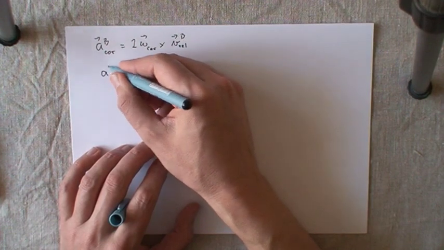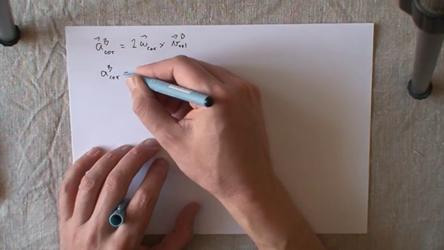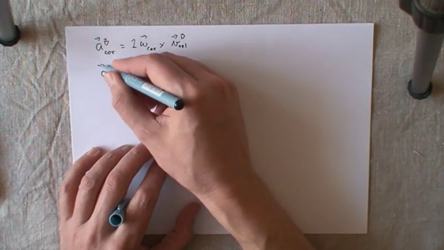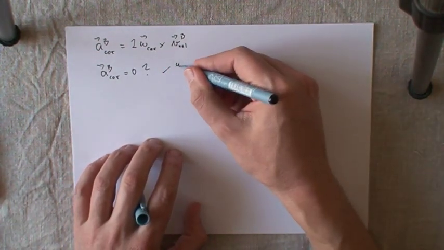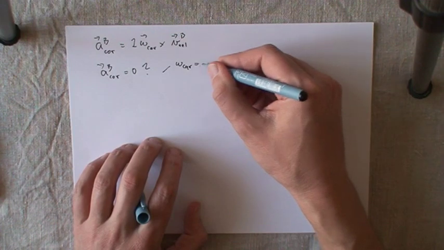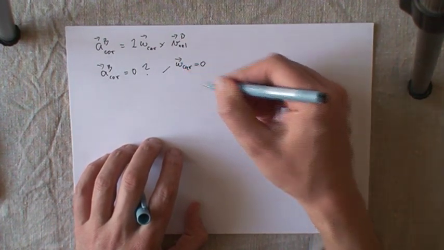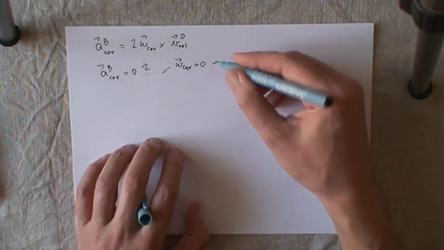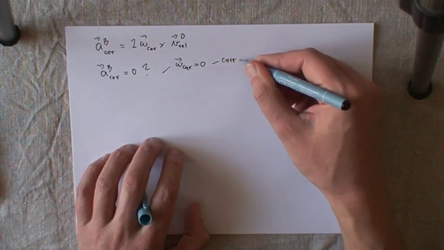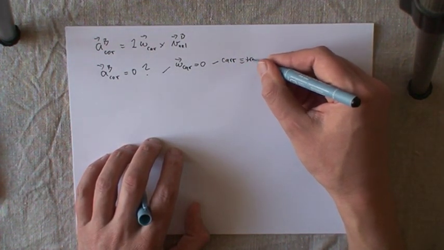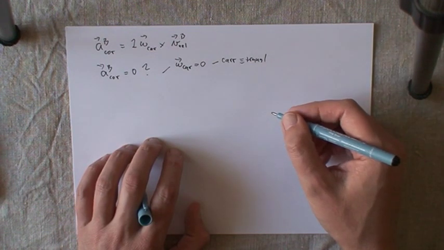So when is it equal to 0? When omega carrying is equal to 0, that would be the first case. So when the carrying motion is translation, that's the first case.